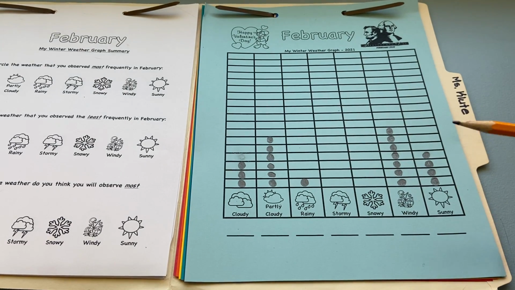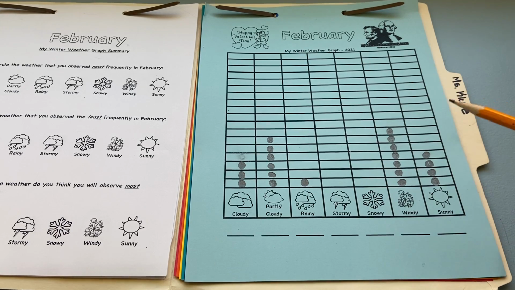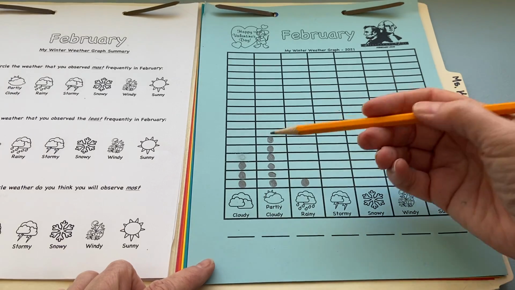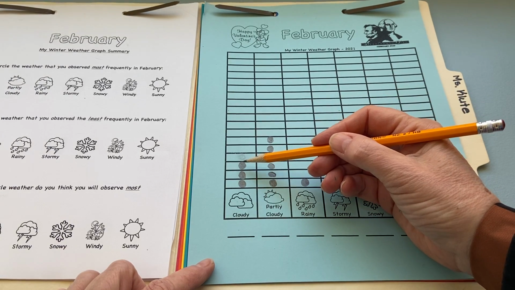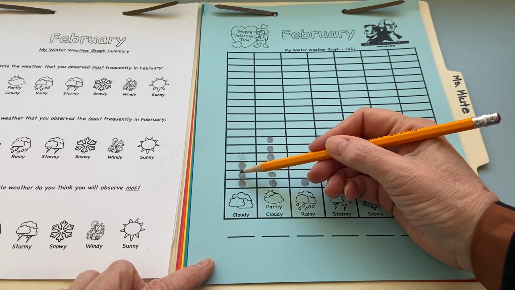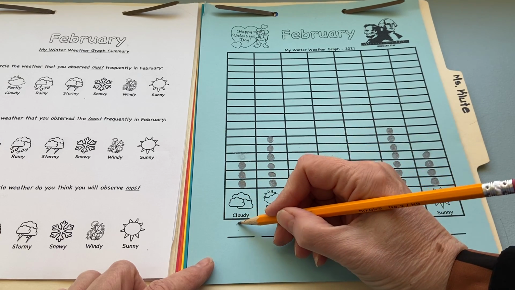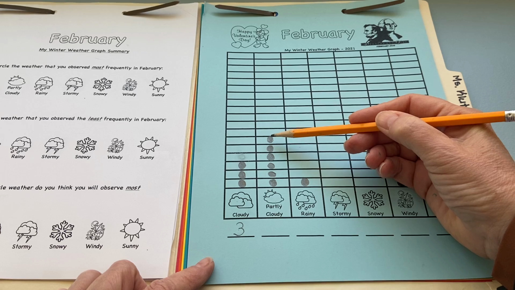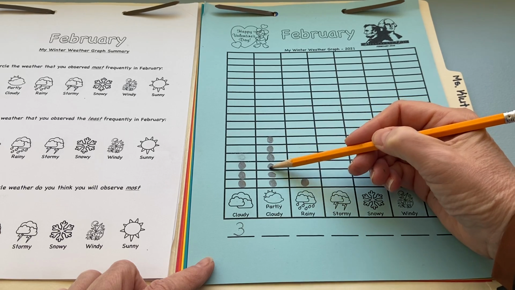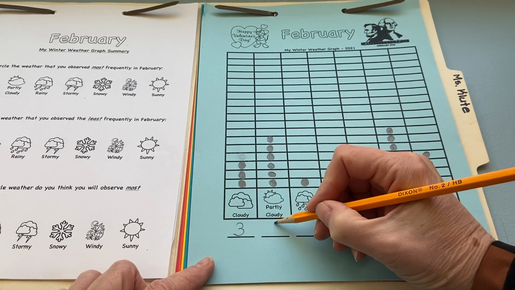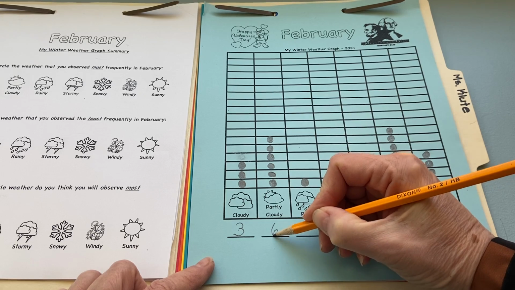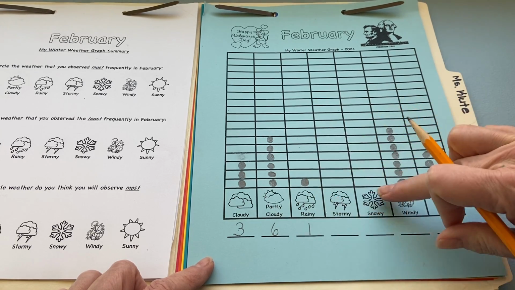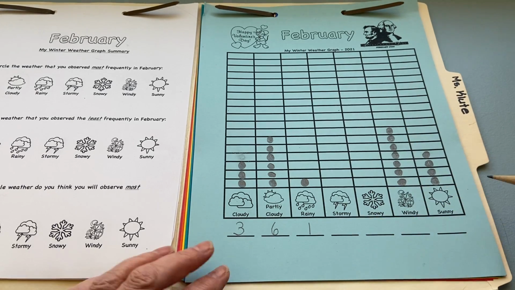Okay, so the first question that we have, we're going to look for the one that had the most. But what we're going to do to help us is we're going to count our dots and write the numbers. So for cloudy, I had 1, 2, 3. I write 3 right there, okay? For partly cloudy, I had 1, 2, 3, 4, 5, 6. And you're going to do this on your chart, so your numbers will probably be different from mine. For rainy, I had 1. I didn't see stormy and I didn't see snowy, so I can't write anything.